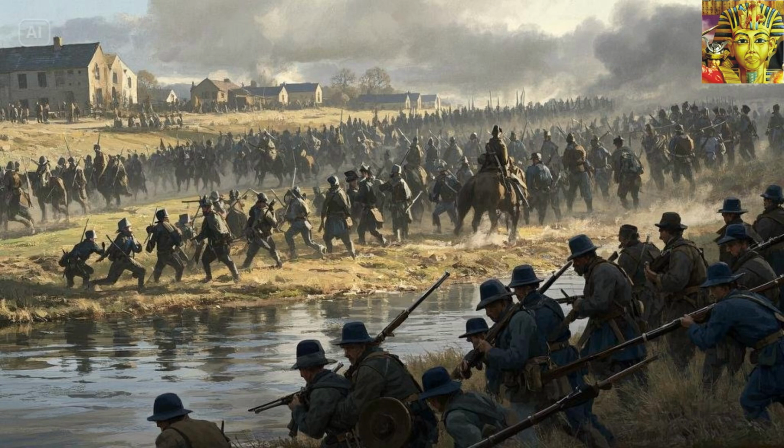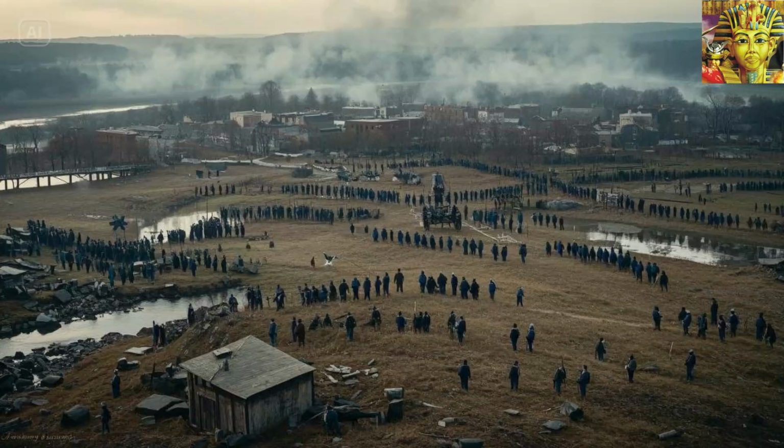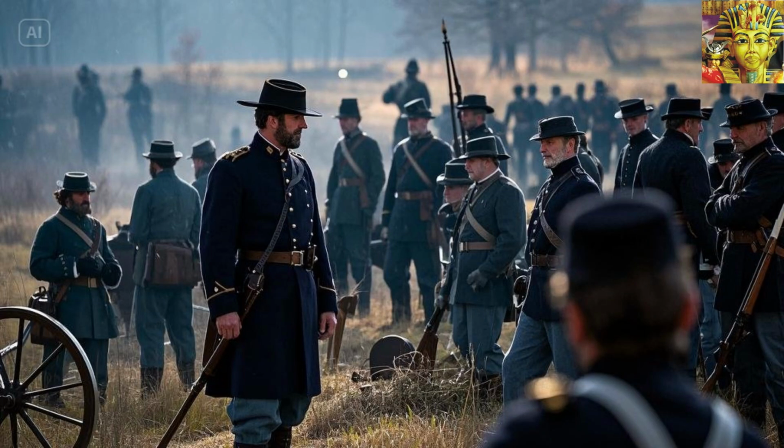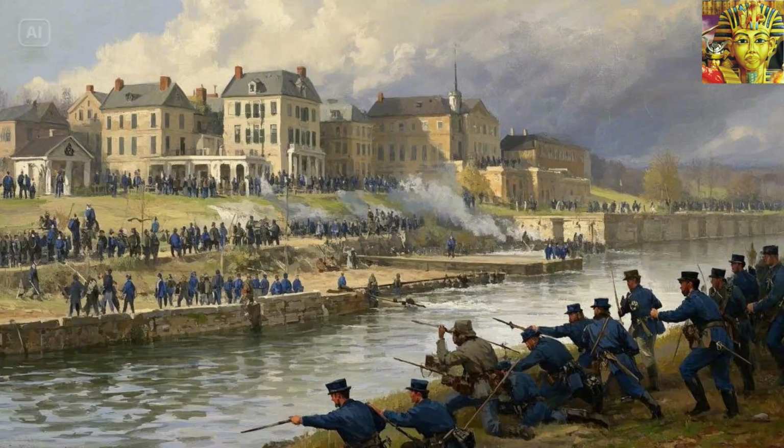Burnside underestimated the strength of Lee's defenses, particularly the stone wall at the base of Marye Heights, behind which Confederate troops were entrenched. Lack of flexibility. Burnside's plan lacked flexibility and failed to account for alternative strategies, such as flanking maneuvers or diversionary attacks. His rigid adherence to the frontal assault plan resulted in catastrophic casualties for the Union Army.